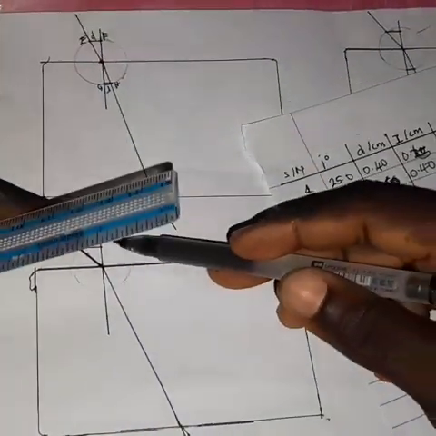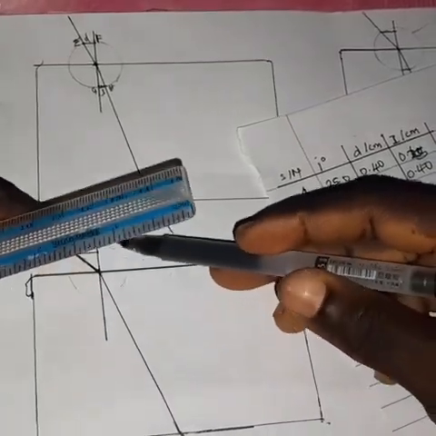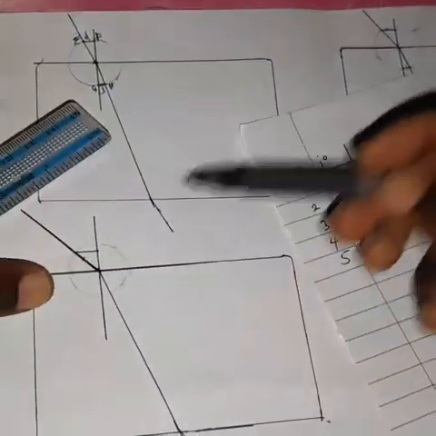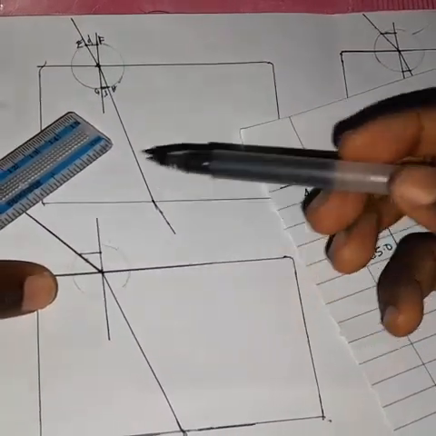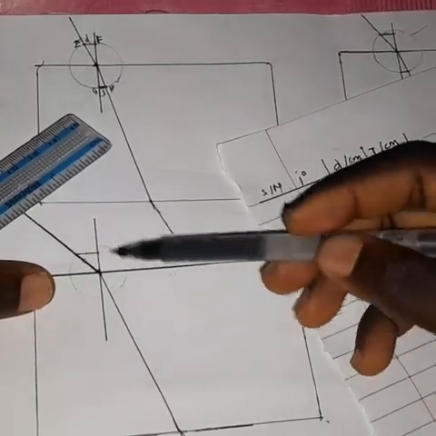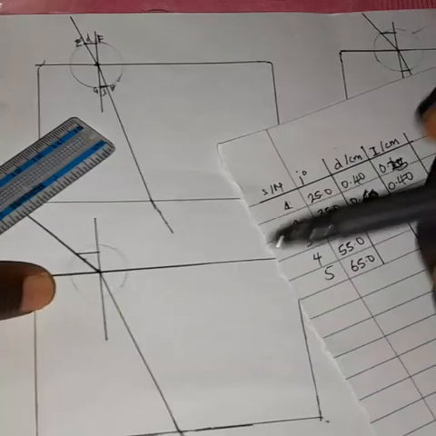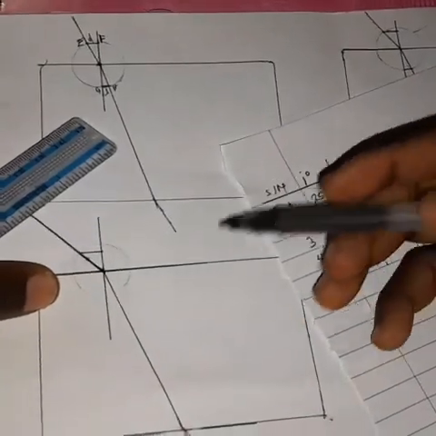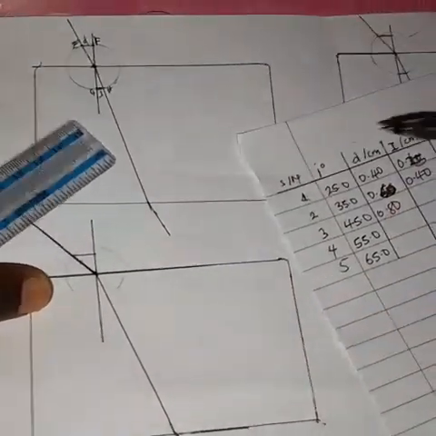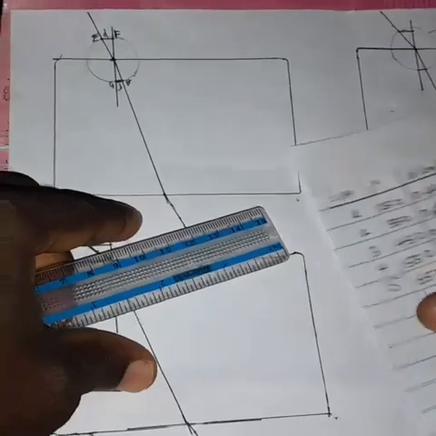Mind you, depending on the size of the radius that you take, that's what you get for the value of this. But what you should know is that the ratio of this line to this line, whatever the size of this circle, must always be what? The same. So the ratios must always be the same. Okay.